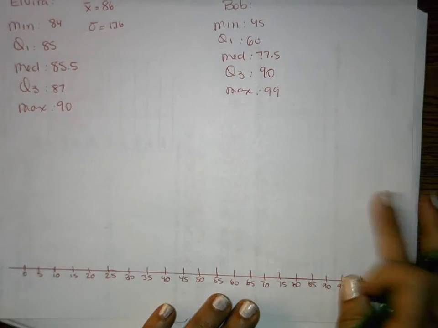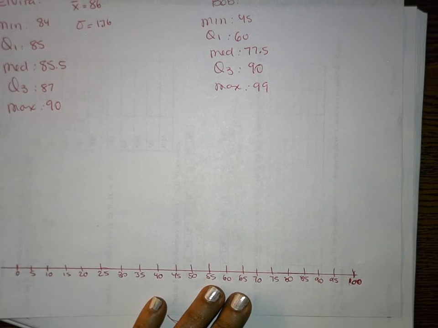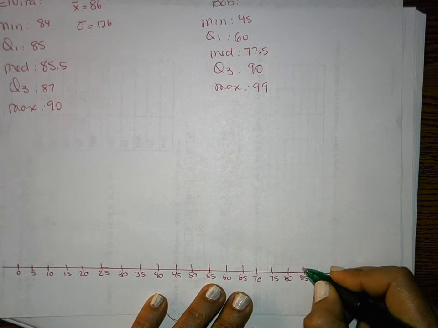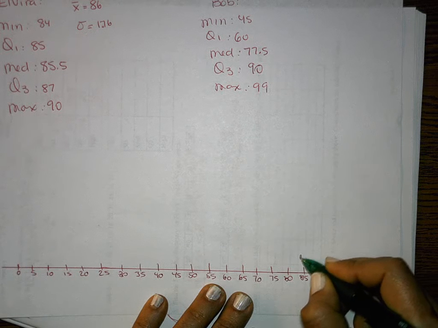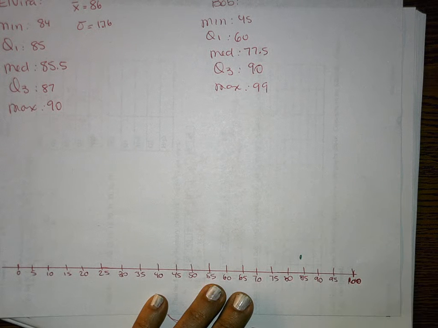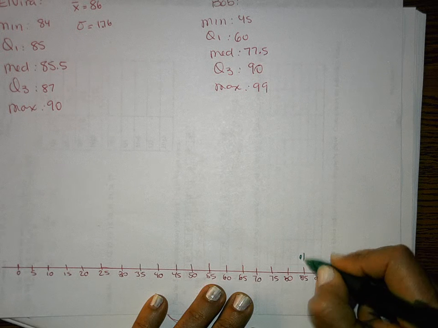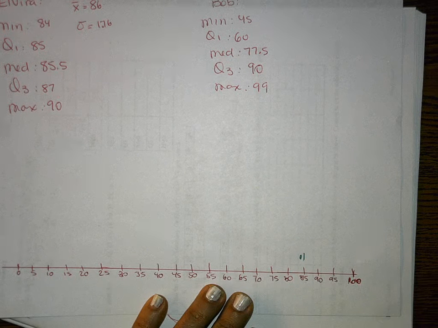Okay, so there you go. Here's an 80. Her minimum is an 84, so it's barely below the 85. I'm going to put just one little dot right there for 80, barely below. But then her quartile 1 is already 85, so it's right there already. And then her median is almost on the top of her quartile 1.